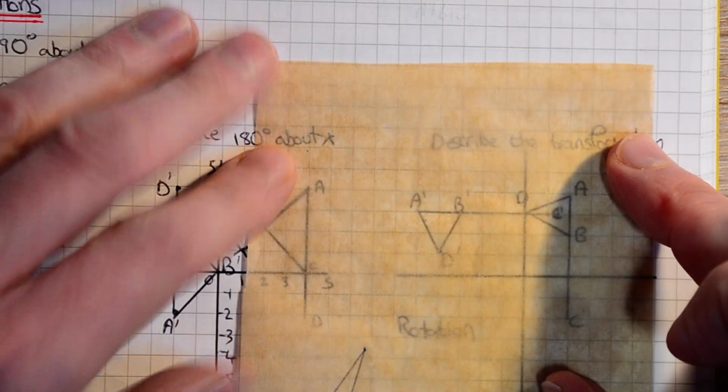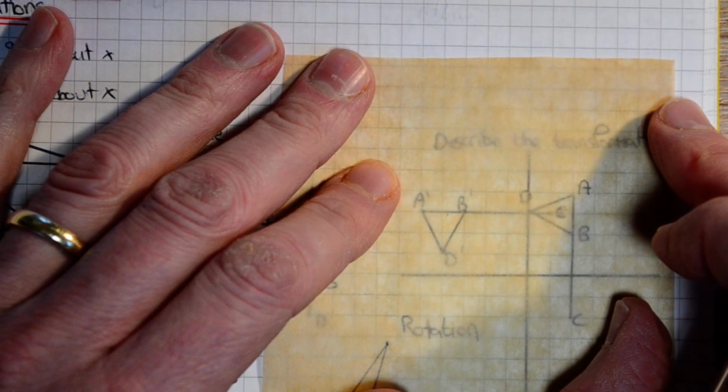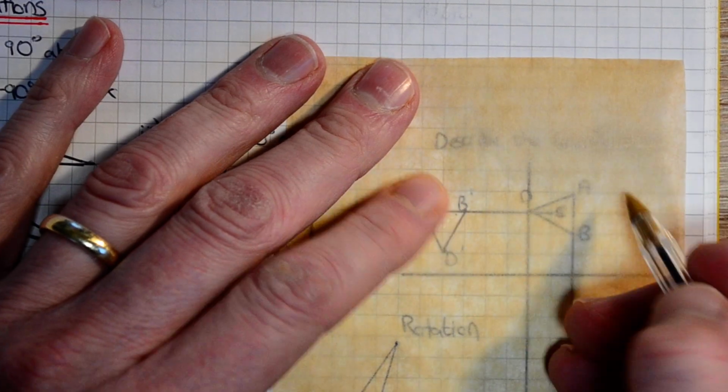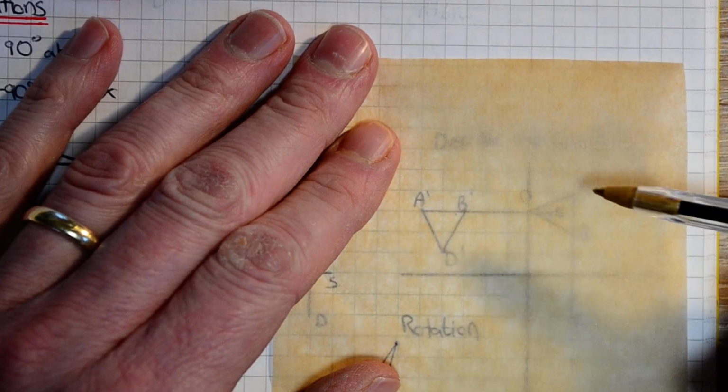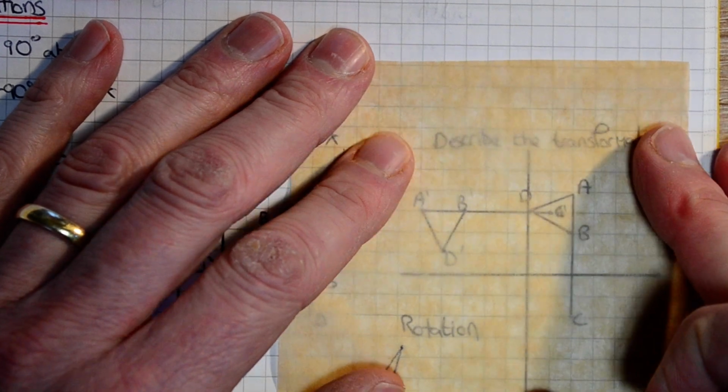Now what I'm going to need to do is, I don't know at the moment where the centre of rotation is, so I want to be able to include the shape and the centre of rotation on the tracing paper, so I don't want it too near the edge.